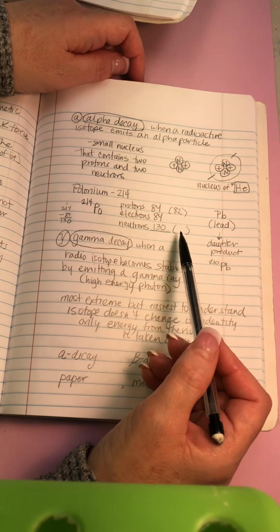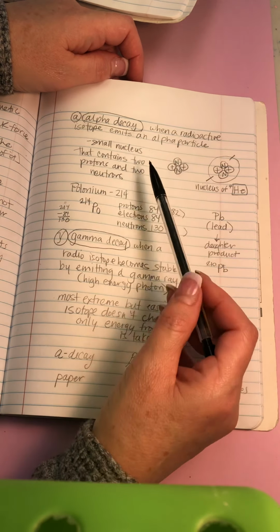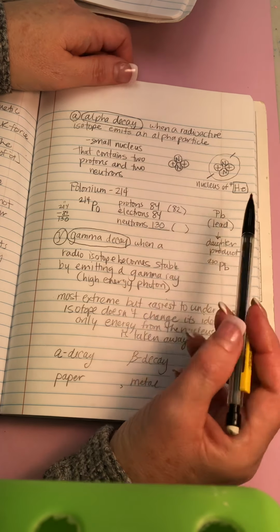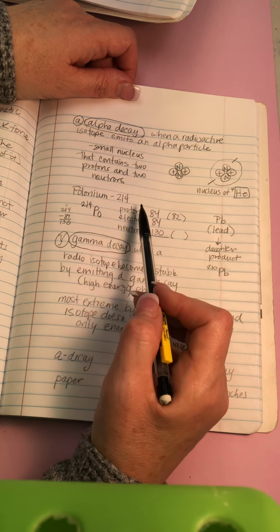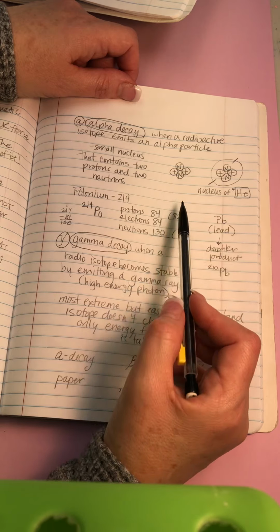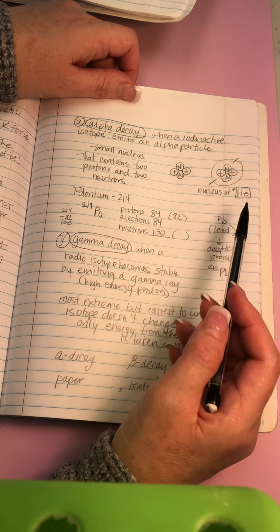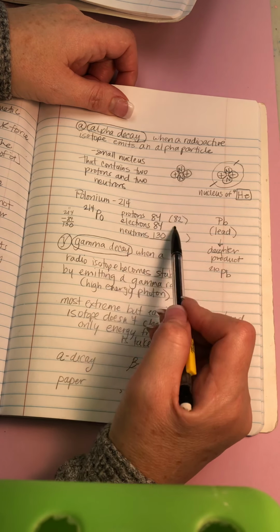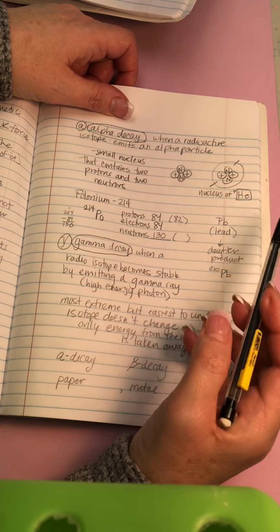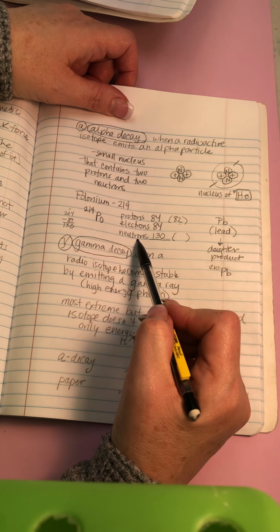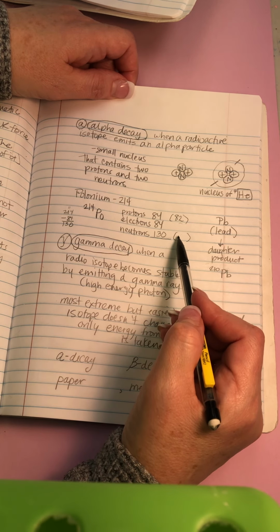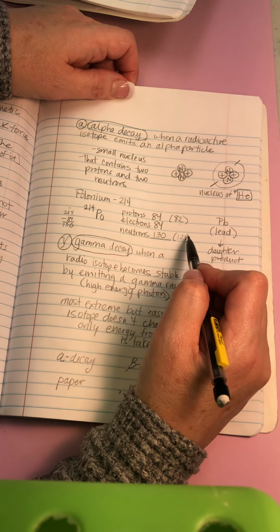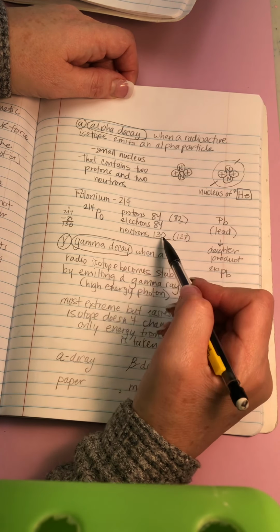If I go through the process of alpha decay, I can lose some of this mass really quickly because I can get rid of 2 protons and 2 neutrons, right? So let's say polonium 214 undergoes alpha decay. He's going to spit out 2 neutrons and 2 protons, bringing down the numbers here. If he spits out 2 protons, he's now coming down to 82. And the neutrons come down to 128. So I've lost mass here: 2 here and 2 here.